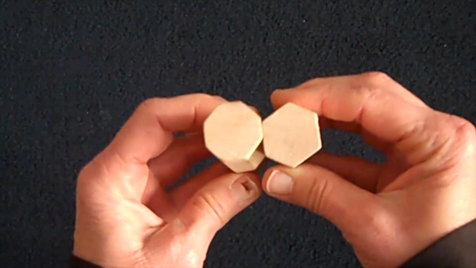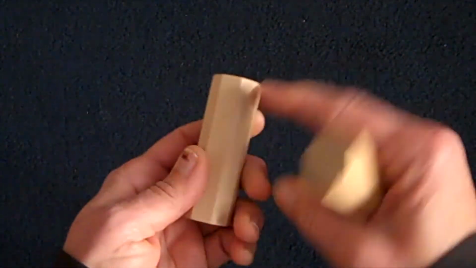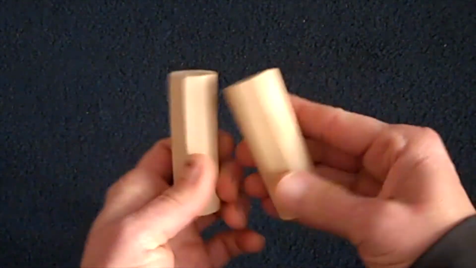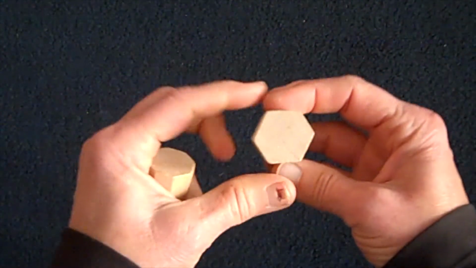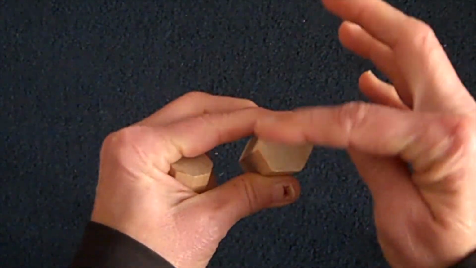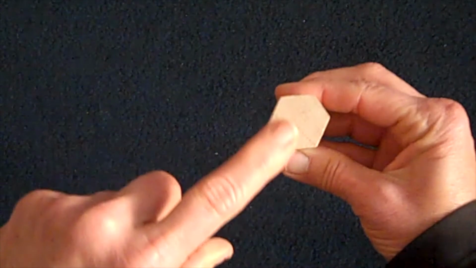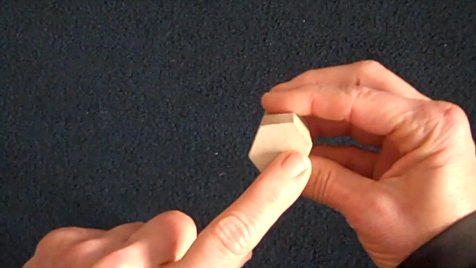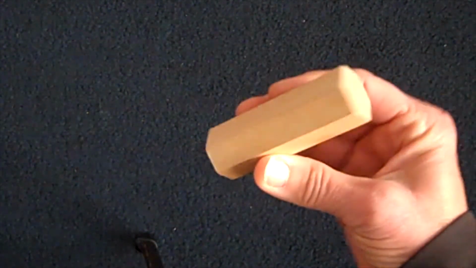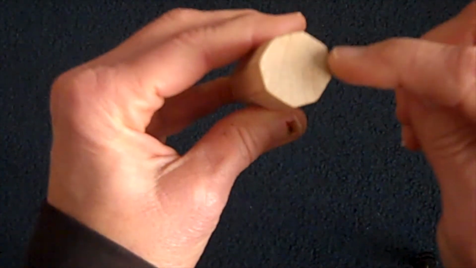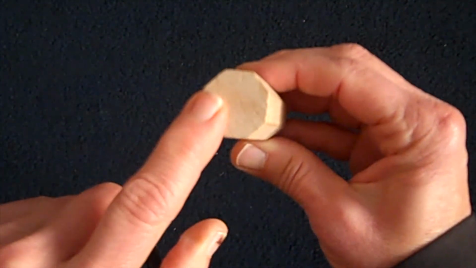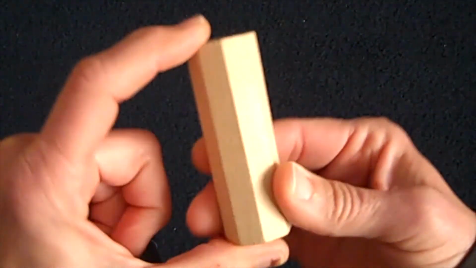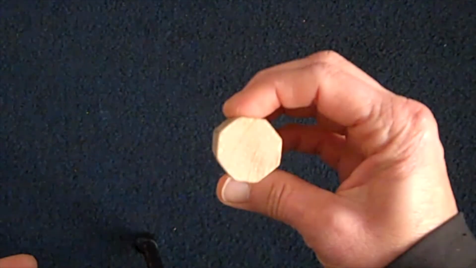Here are 2 more prisms. And I know they're prisms because all of these faces are rectangles, and they have 2 bases that are the same shape. In this case, this is a 1, 2, 3, 4, 5, 6 sided polygon. 6-sided polygons are called hexagons. So we would call this a hexagonal prism. This is a 1, 2, 3, 4, 5, 6, 7, 8-sided polygon, which is called an octagon. So we would call this an octagonal prism.